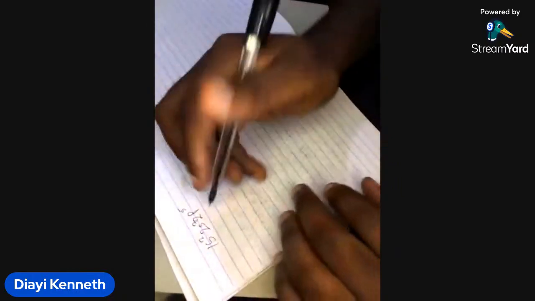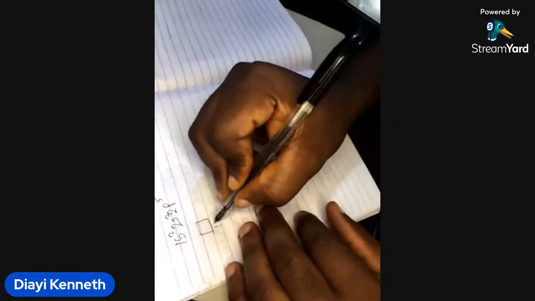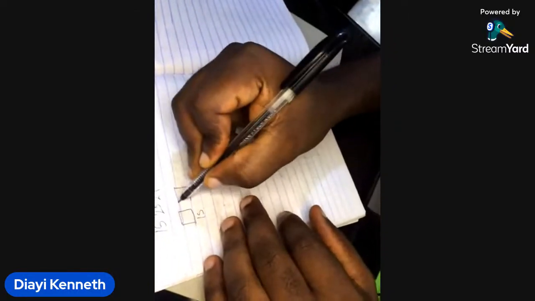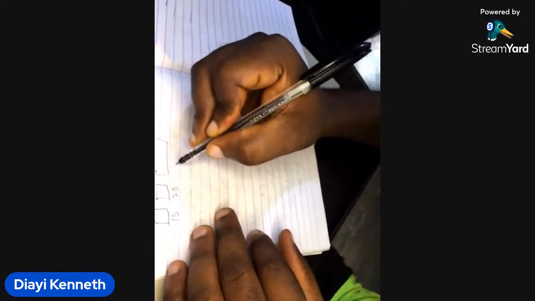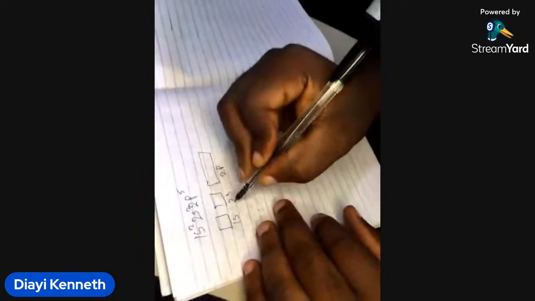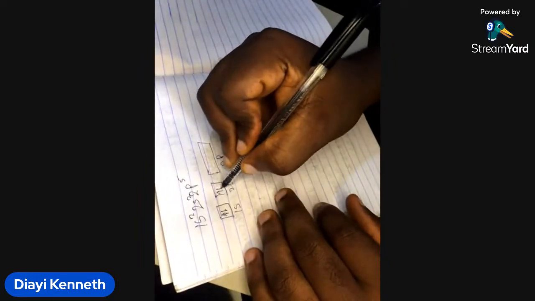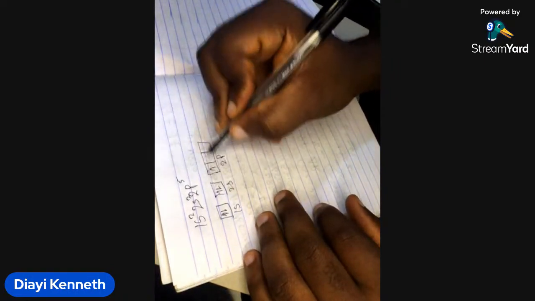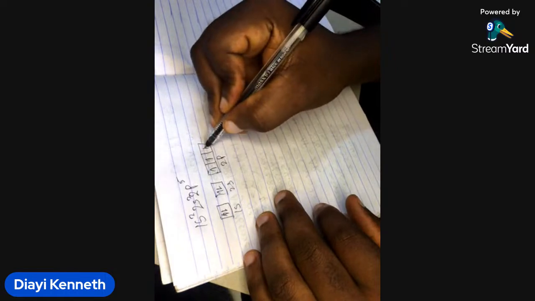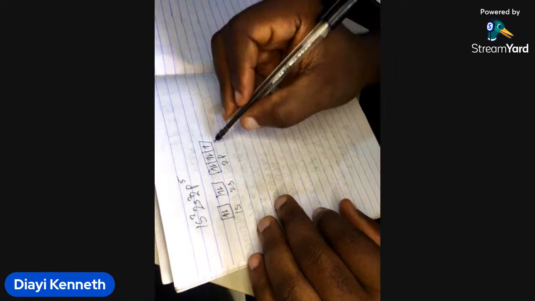Now, you can see we have the s orbital, 1s, 2s, 2p. 1s is 2, 2s is 2, while your 2p, they said 5. So how many unpaired electrons do we have from here?